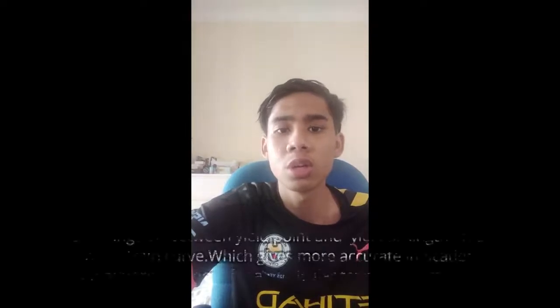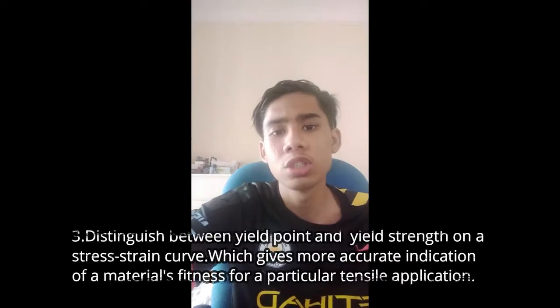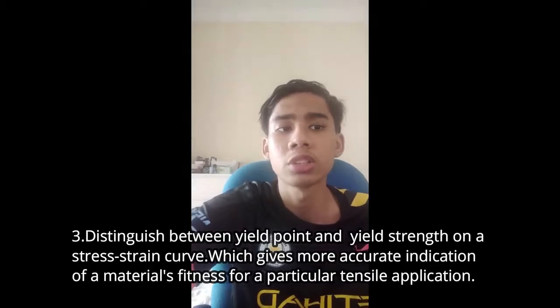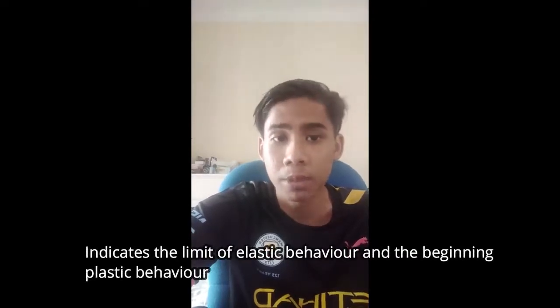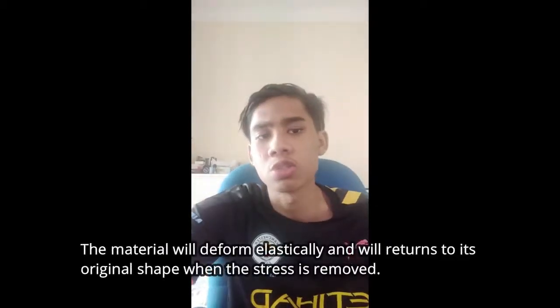So the third question is: distinguish between yield point and yield strength on the stress-strain diagram, which gives the most accurate indication of material fitness for a particular tensile application. So we go to the yield point. Yield point indicates the limit of elastic behavior and the beginning of plastic behavior, and the material will deform elastically and return to its original shape when the applied stress is removed.